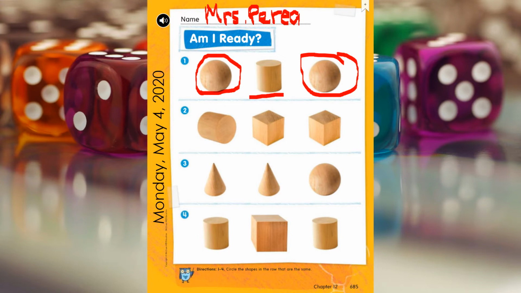All right. Look at number 2. The first picture or shape in number 2 is a cylinder. Can you see? It looks a little different than the one up here. That's because it's laying a different way. So on number 2, it actually rolls. On number 1, it can slide back and forth. So back to number 2. That first shape is a cylinder. The next shape is a cube, and the next shape is a cube. So circle the ones that are the same. And you can do that for numbers 3 and 4.